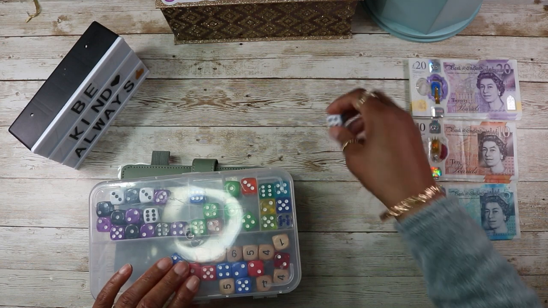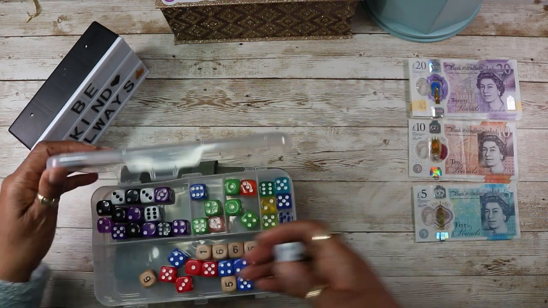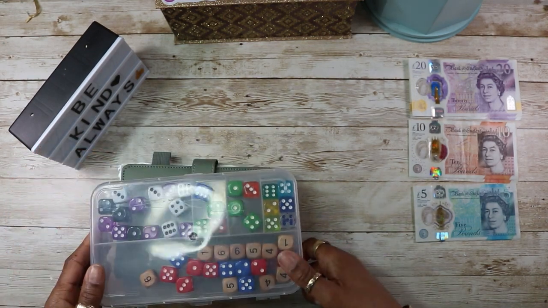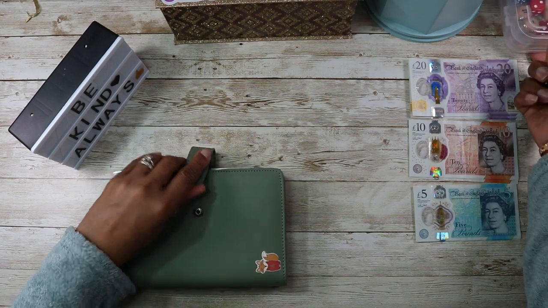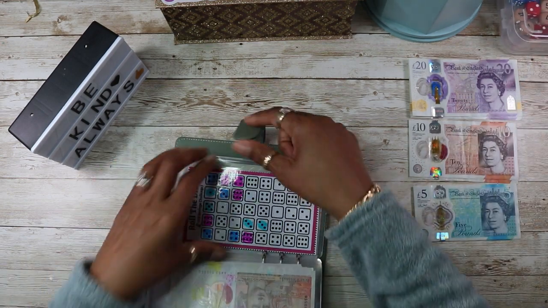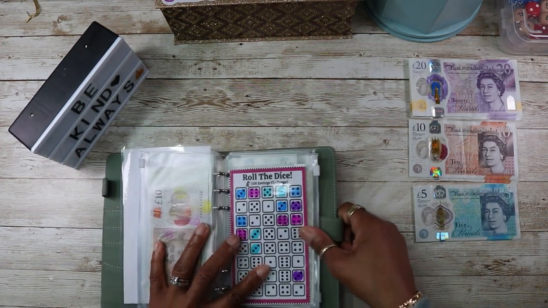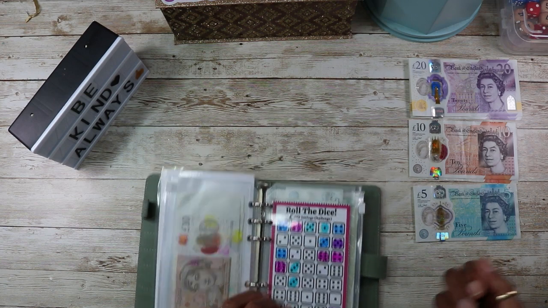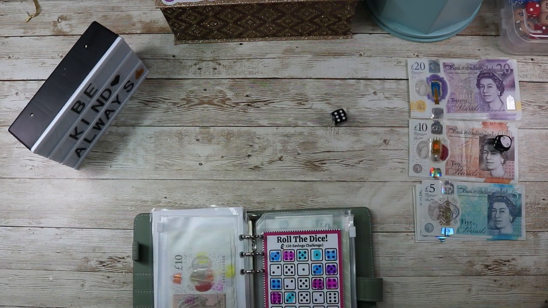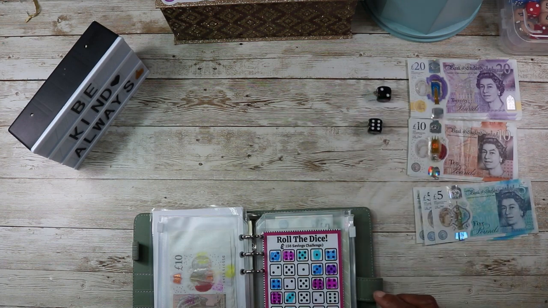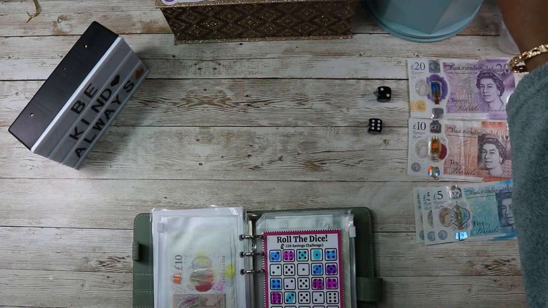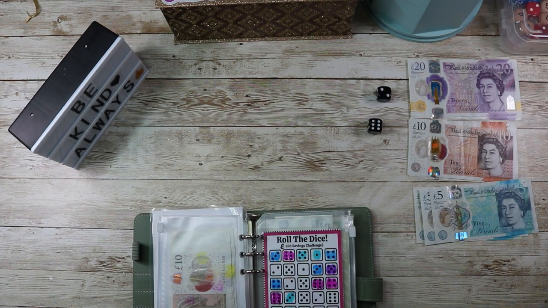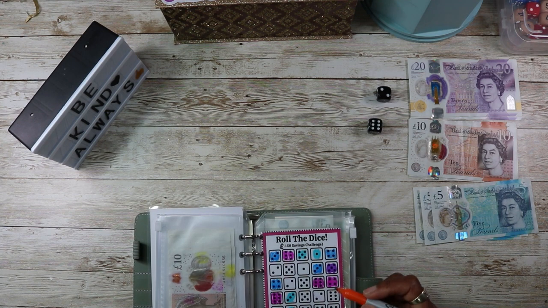Next one is the small roll of dice. I will use the black for the small roll the dice. Let's do this. Oh, get the glare out of the way. So that's 6 and 2, 8. Let's do orange, a bright orange. 6 and 2 is 8.